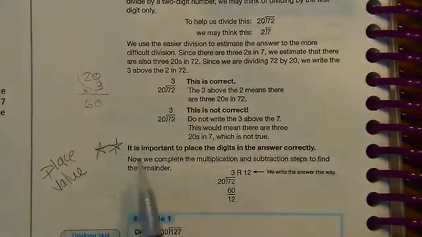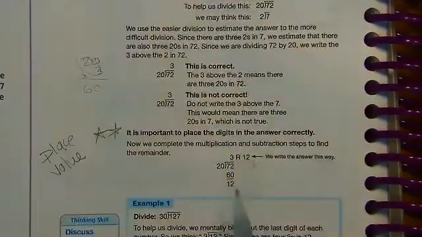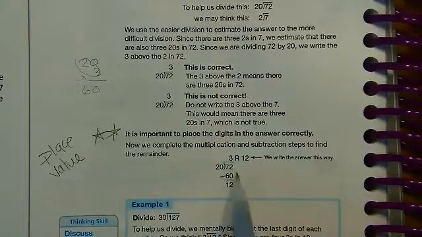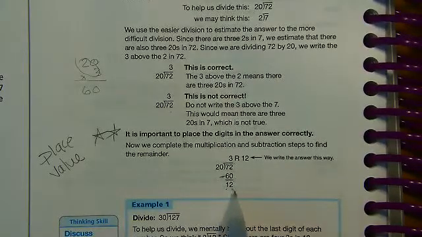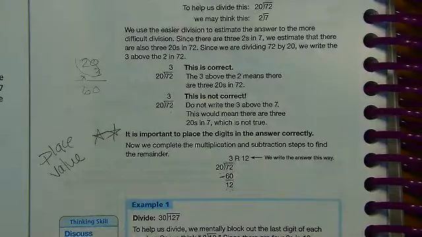So here it is. It's important to place the digits in the answer correctly. So now we're going to complete the multiplication and subtraction step. So 3 times 20 is 60, and there's no minus sign again. 7 minus 6 is 1, and 2 minus 0 is 2. So we know that 12 is less than 20, so we write it as a remainder.